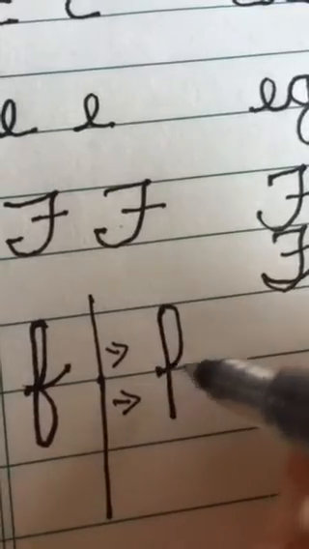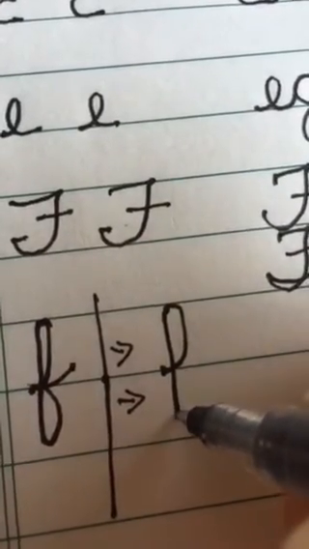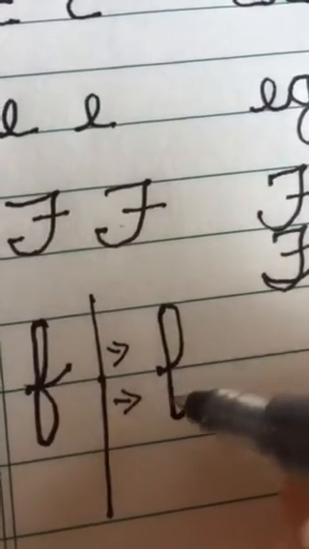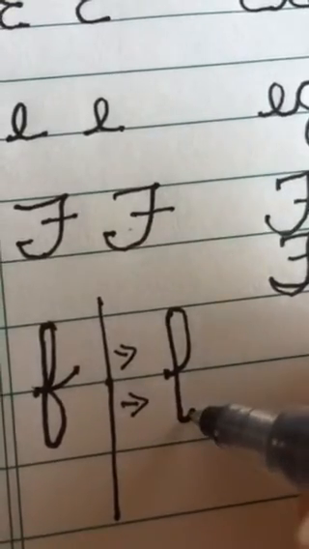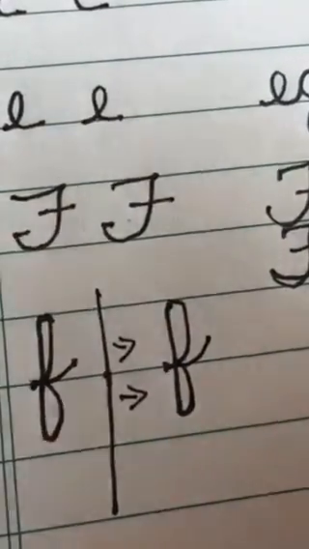If you pretend the bottom of your line is the water, you're going underwater. And then you're going to go to the right, up, on the right side, not this side. See where my arrow's pointing this way. So I'm going to go this way and back up. It kind of looks like a pair of sunglasses if you look at them sideways. So there's our f.